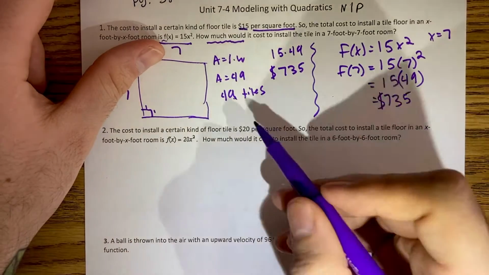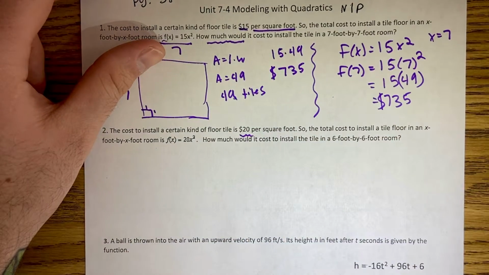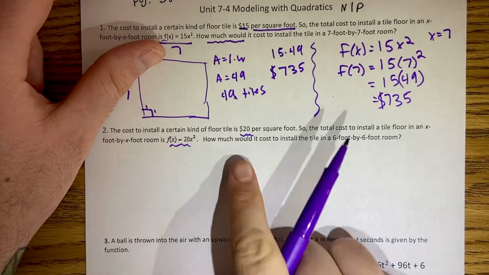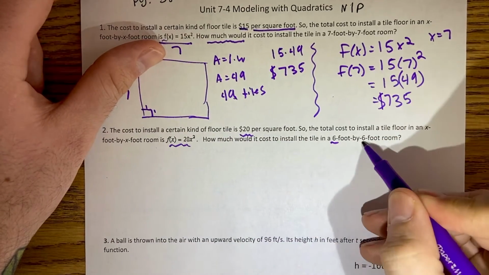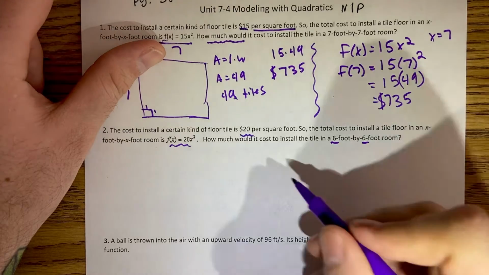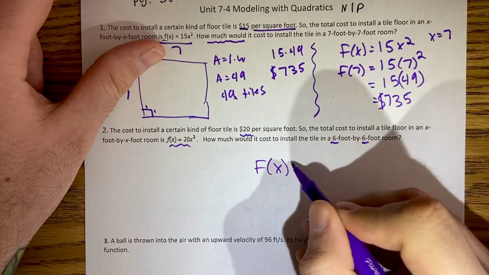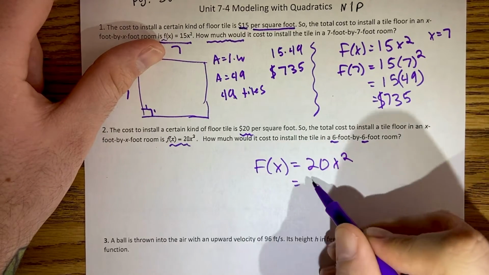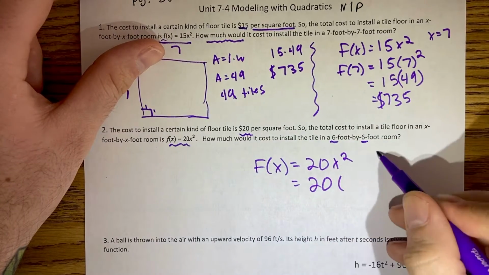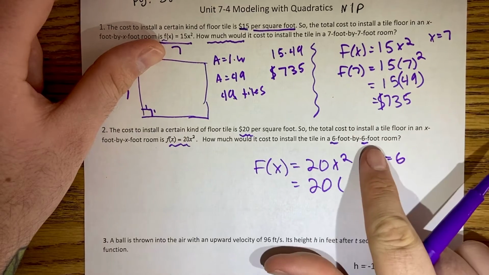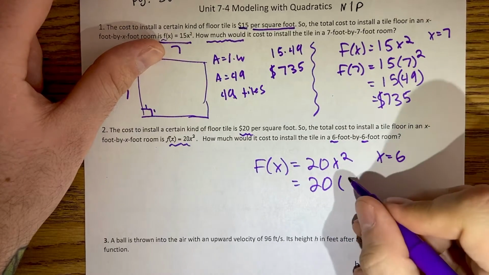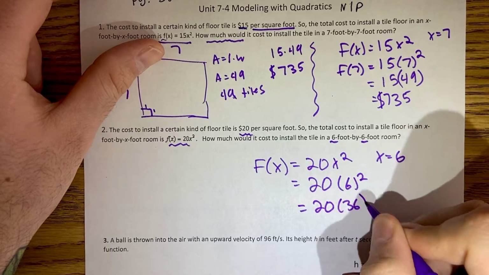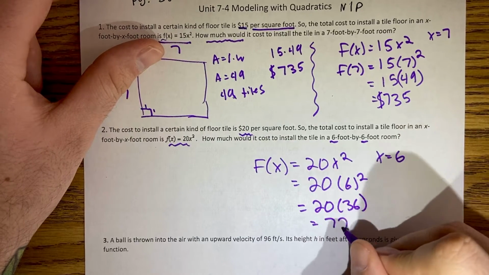The cost to install certain tile floor is $20 per square foot in an x by x room, so we have the equation 20x squared. How much would it cost to install in a 6 by 6 foot room? So again, let's just do it algebraically. Now we're looking at 20x squared. So let's do 20, and x is going to be equal to 6 because we're in a 6 by 6 foot room right now. So 6 squared. So it would be 20 times 36, which will give me $720.